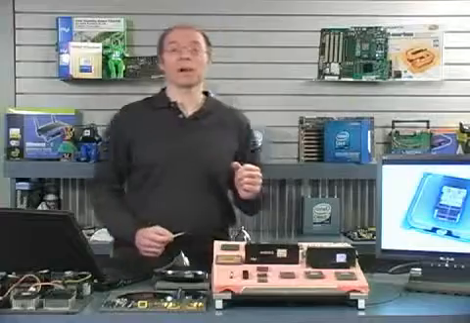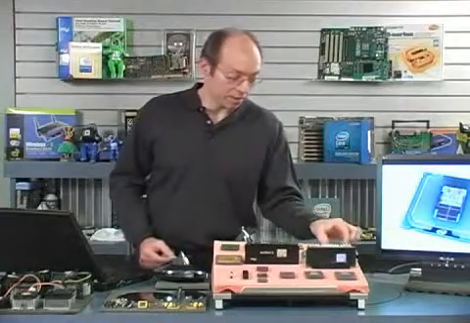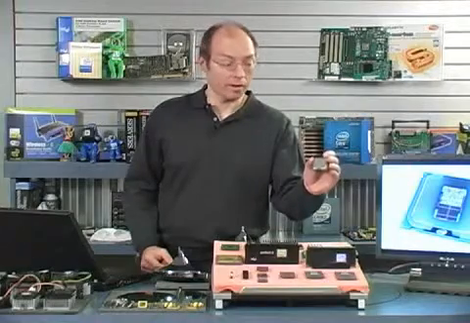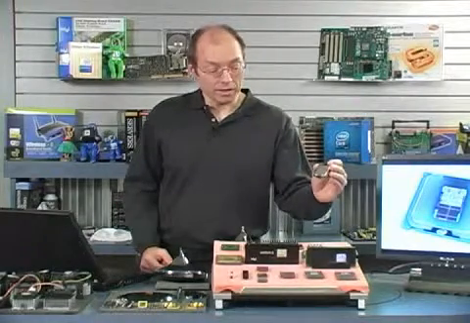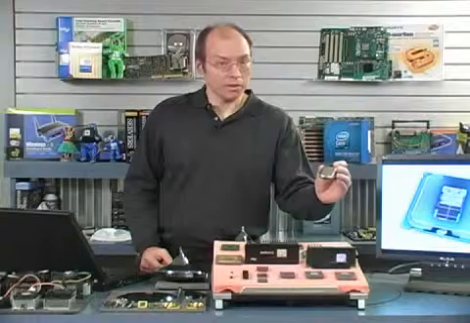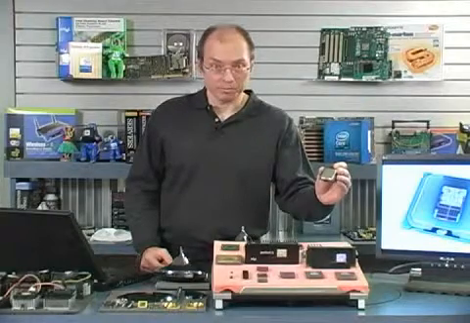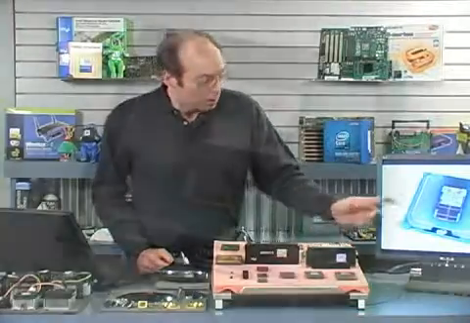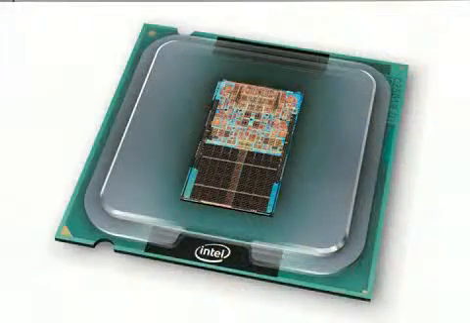Now, when most people think of a processor, they think of a chip like this, for example, this Intel Core i-Series processor that I have here. When most people look at this, they say, oh yeah, that's a chip, but what they're really looking at is the package. What I'm really interested in, what we're going to talk about more here, is what's inside the package.